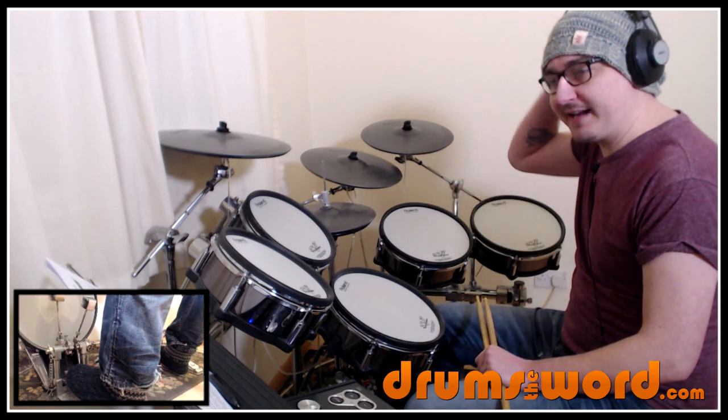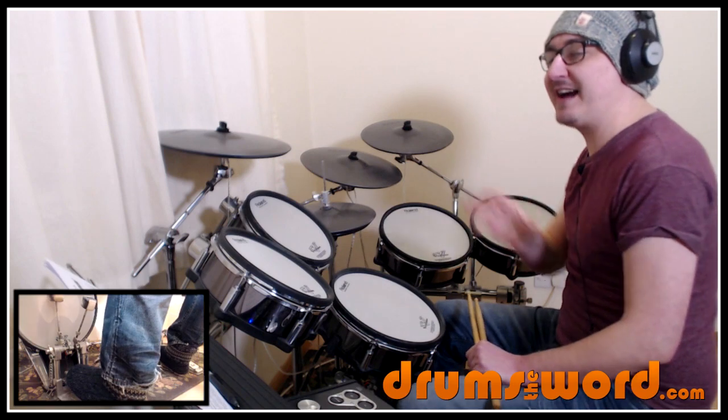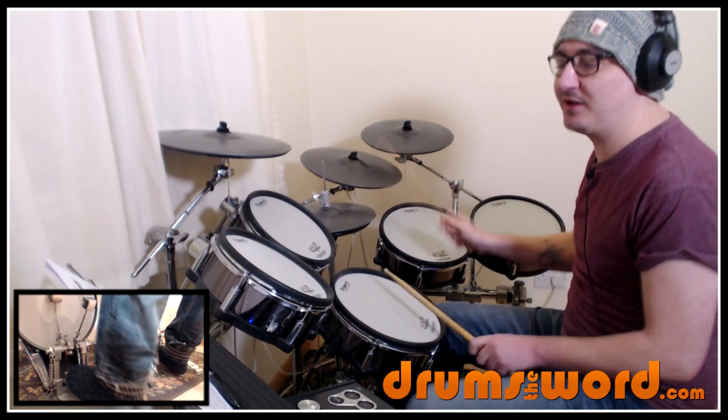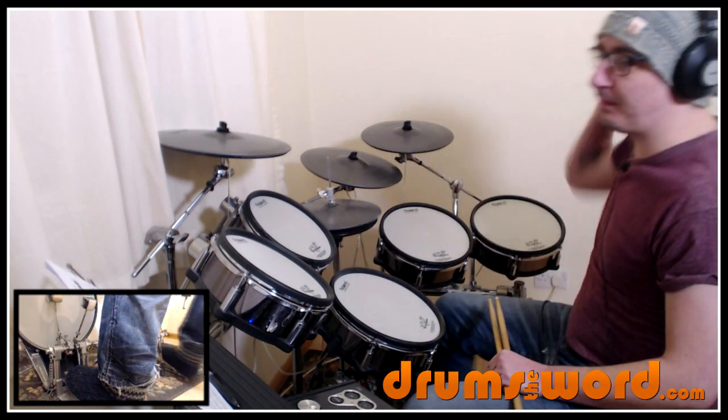So that 2-bar pattern gets repeated for bars 3 and 4. The second line is again bars 1 and 2, but bar 3 has that same bar again. 1 and 2, 3 and 4 and. So that occurs one more time there before the final bar.